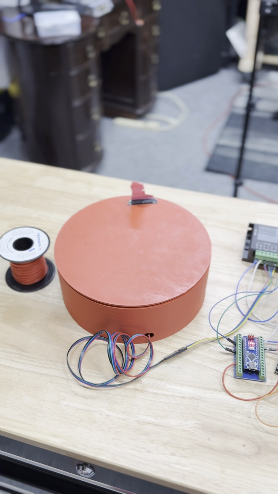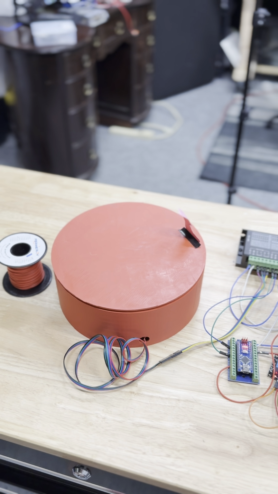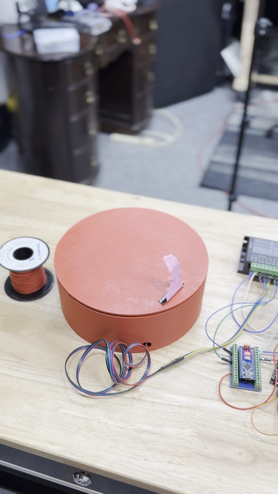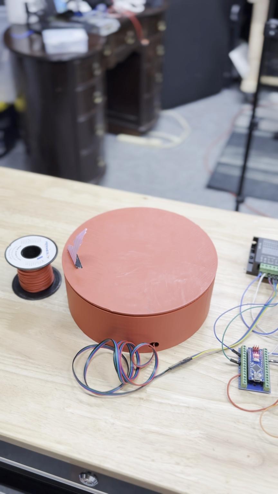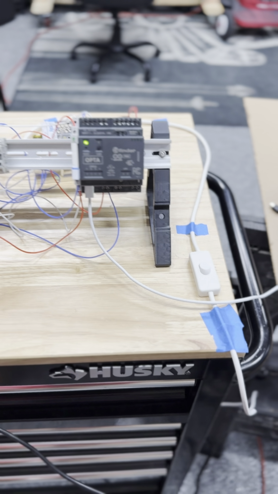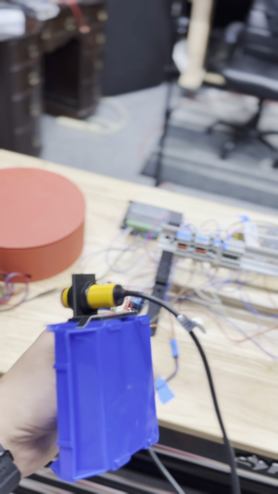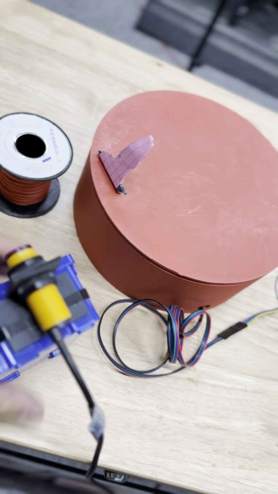And I can keep pressing the button, and I can keep making the table turn 2 seconds at a time, but there's nothing actually telling me where it is. This is what makes it an open system. There's no feedback.